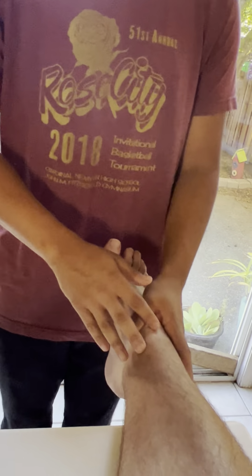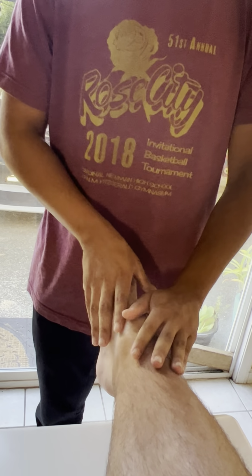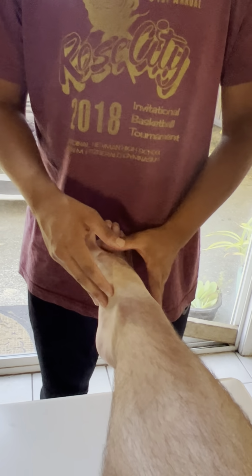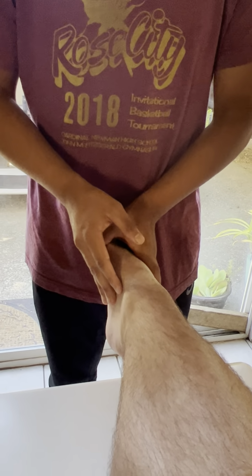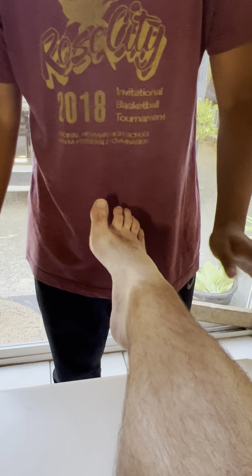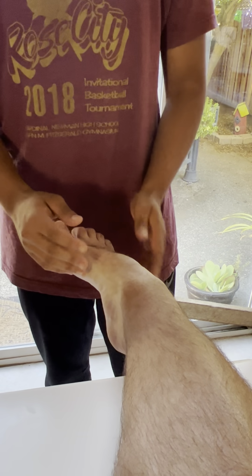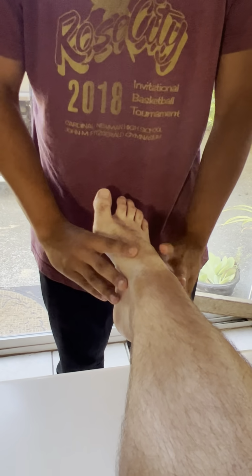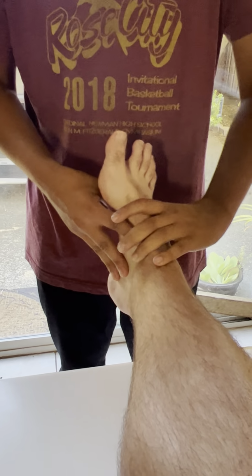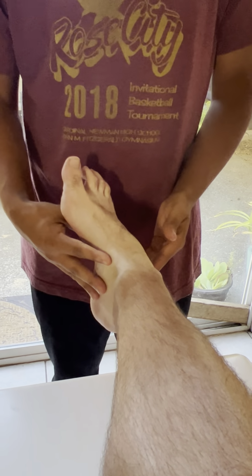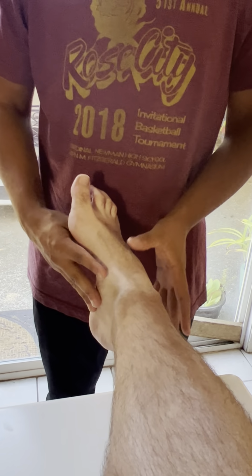And then we will do the stress test. So first we're going to do inversion. So we do plantar flexion and inversion. Go ahead. Plantar flex, inversion. And that is testing the ATF. Go ahead and then relax. And then go to 0 degrees, inversion, just inversion. That is testing the CF, the calcaneofibular.